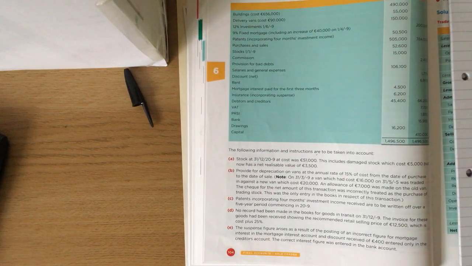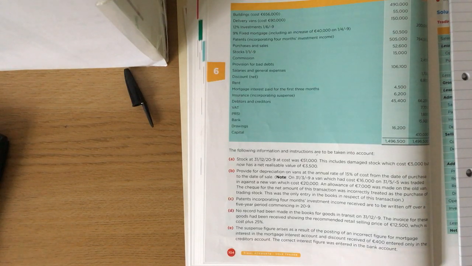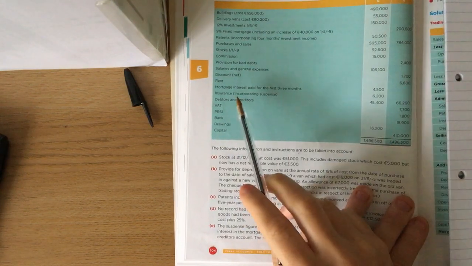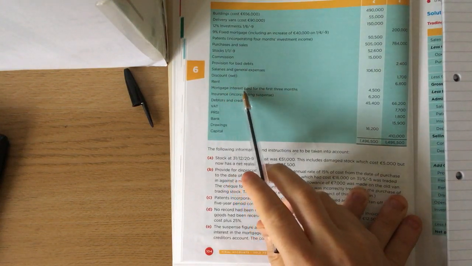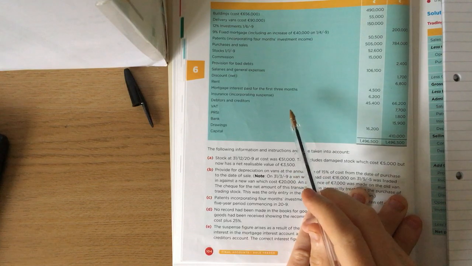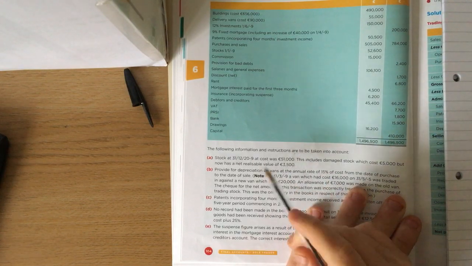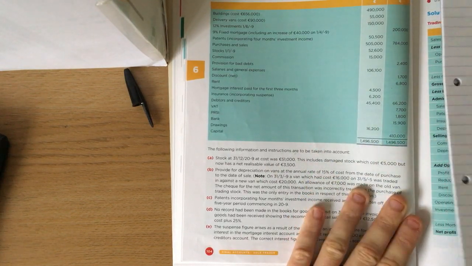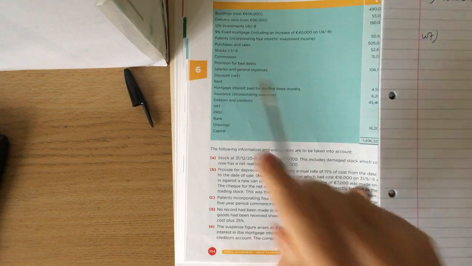So we're going to have to kind of undo these errors. An incorrect figure for mortgage interest was entered in the accounts. So what figure is in there? Mortgage interest paid for the first 3 months is 4,500. Okay, so what should that be?